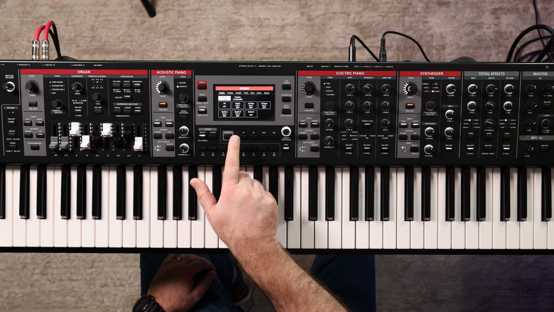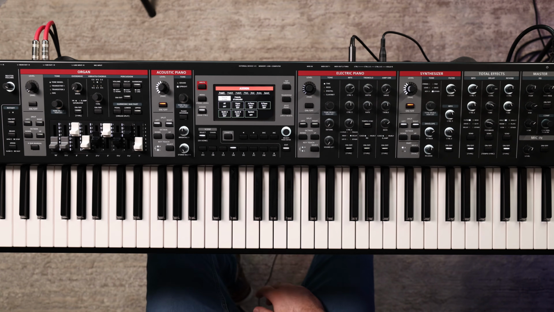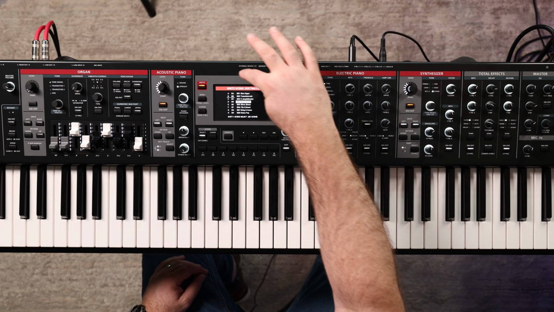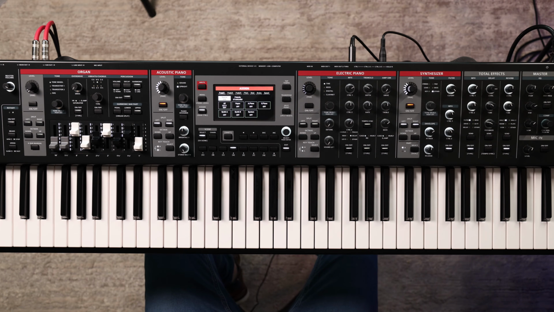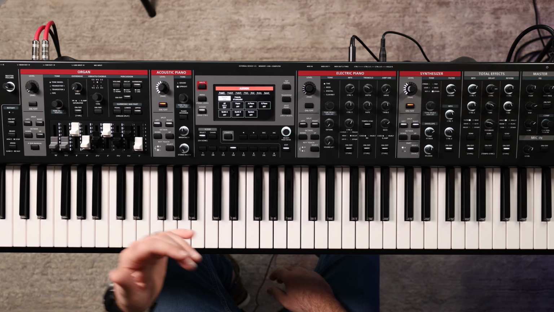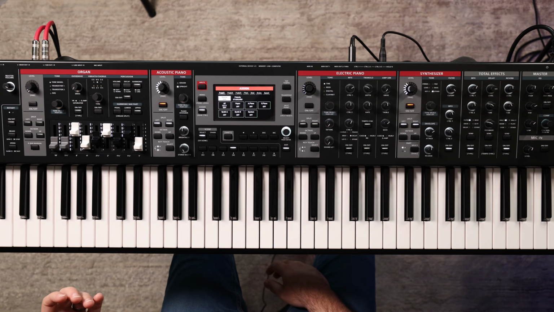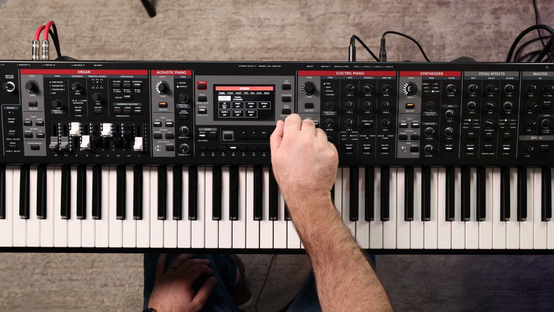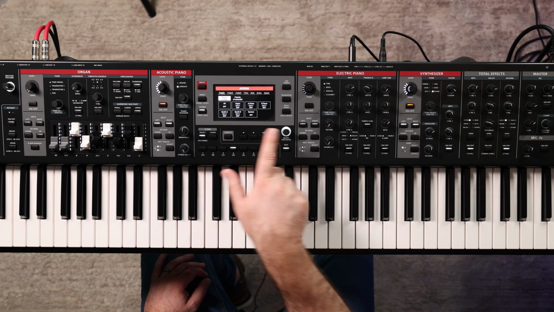Now within these, we have the ability to choose whether or not that assignment is for just the scene that's called up, and if we were to save this, it would save it to the scene, or if we want to make that a system-wide control. So if I wanted to set up, let's say, synth A volume to be set to my volume style expression pedal, for any scene I call up, I could set that at the source level. And we can change that between scene and source by scrolling our encoder underneath the screen.